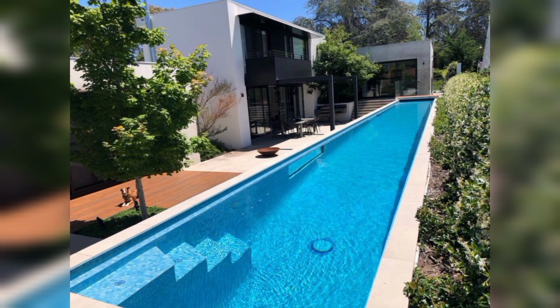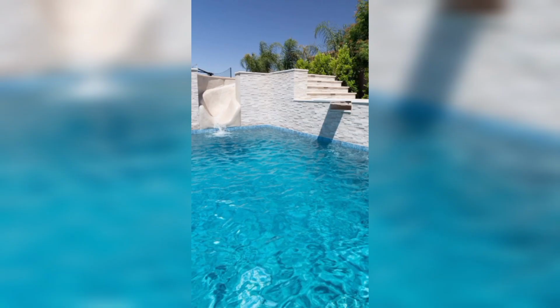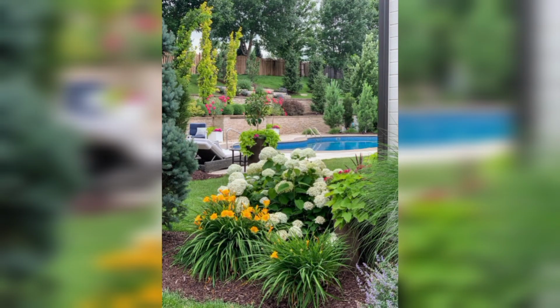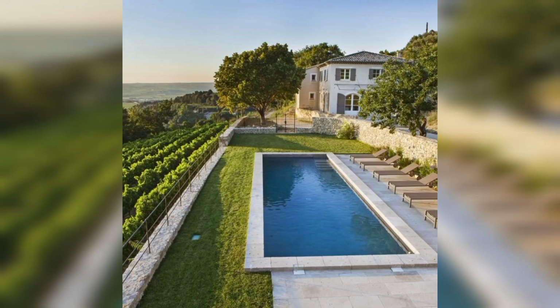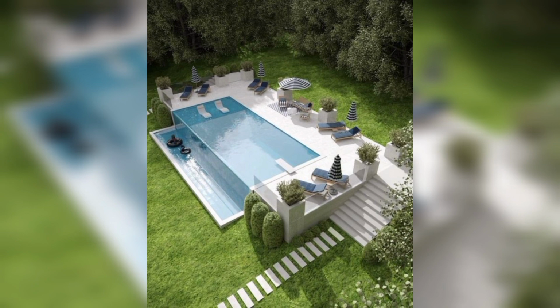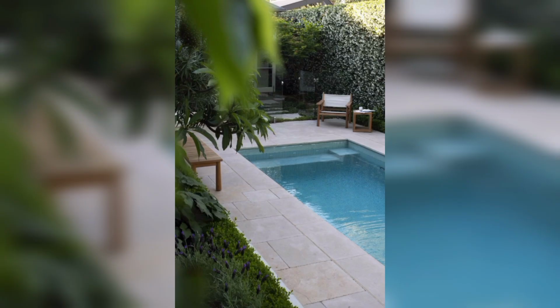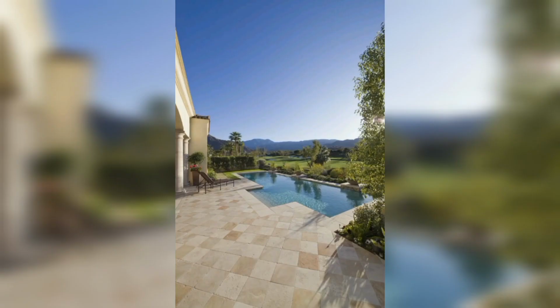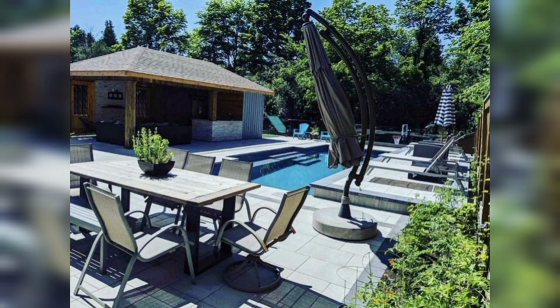If you happen to have hilly terrain in your backyard, you are presented with a unique opportunity to create a one of a kind swimming pool that blends seamlessly with the natural landscape.